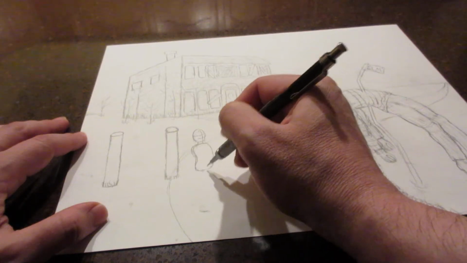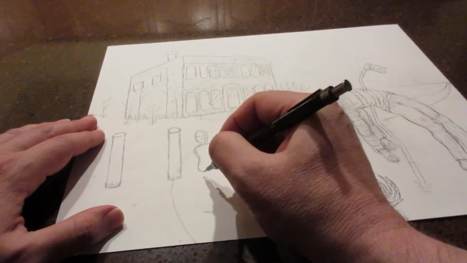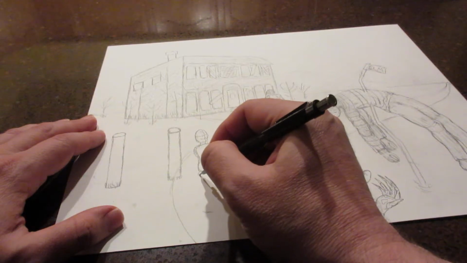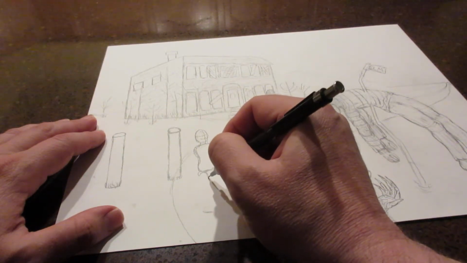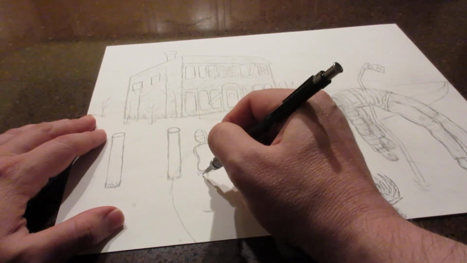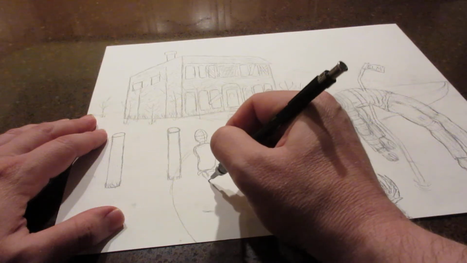There we go. Now, to etch in the rest of her body, we'll go with her legs. This will be where her pelvis is. We're going to go ahead and draw that leg. It's going to be positioned like this.